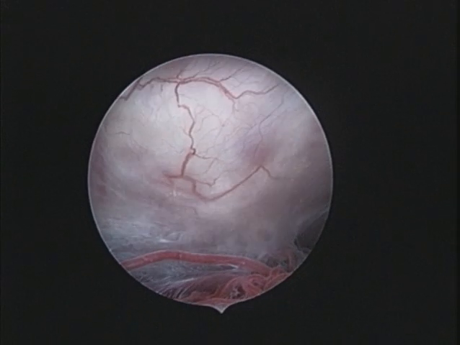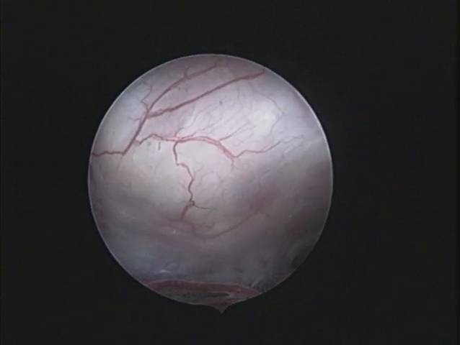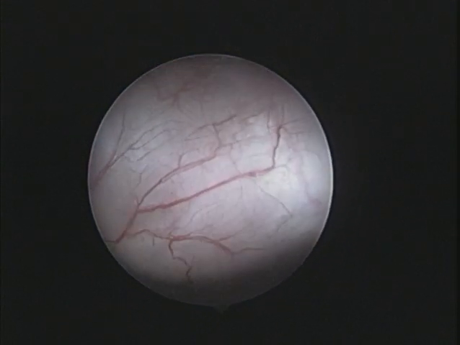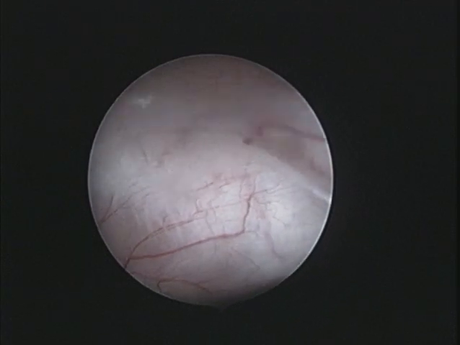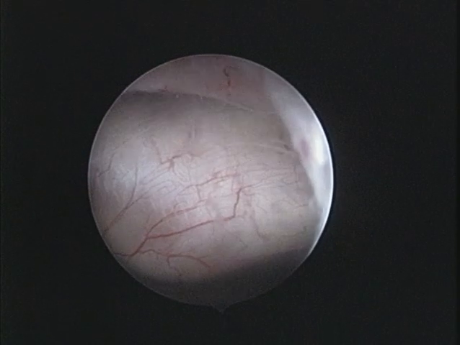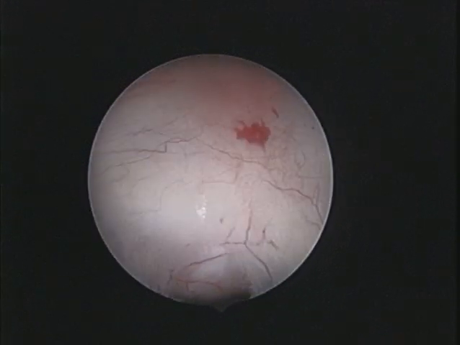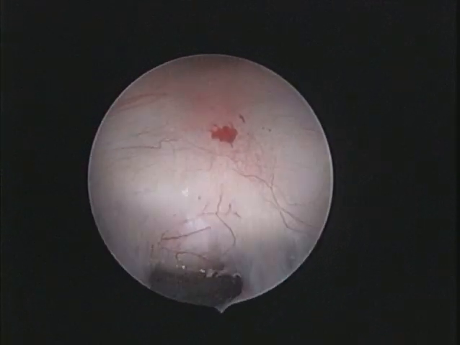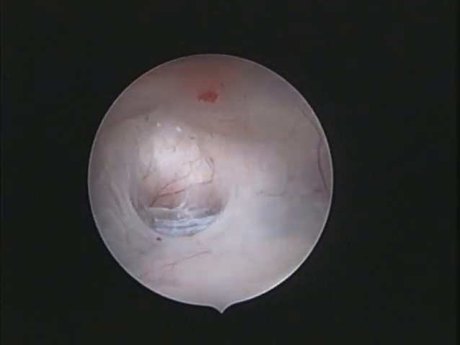The endoscope is carefully withdrawn from the cistern to the lumen of the third ventricle. Note the movements at the edges of the endoscopic third ventriculostomy associated with the restored pulsation of the cerebrospinal fluid.